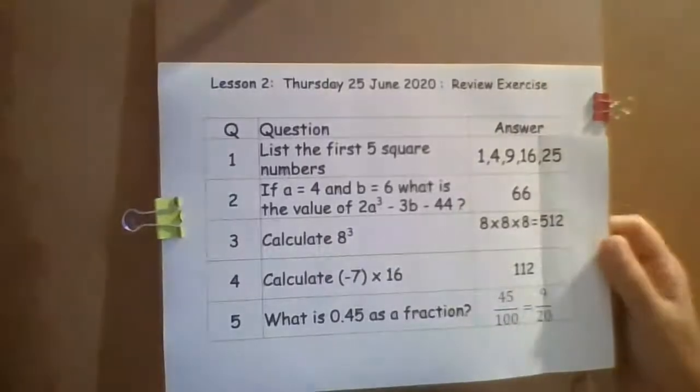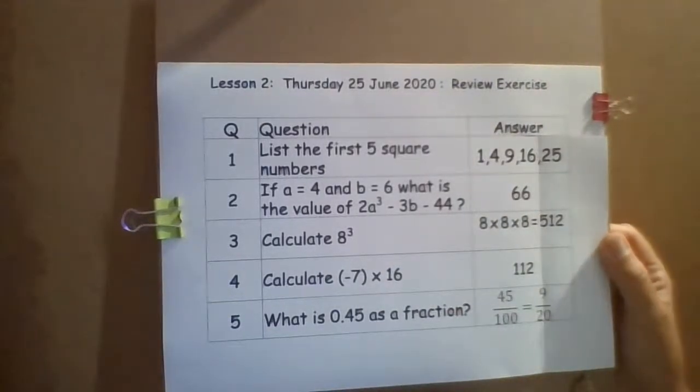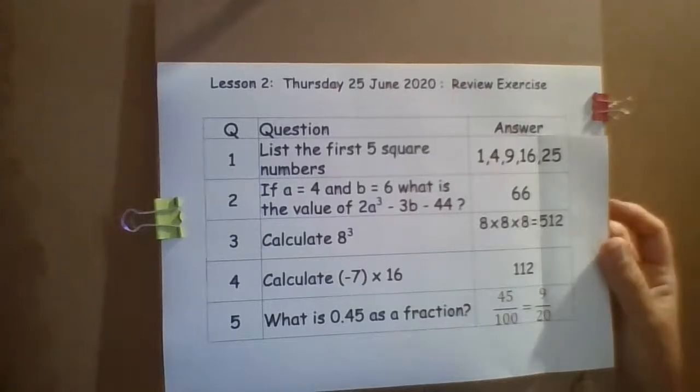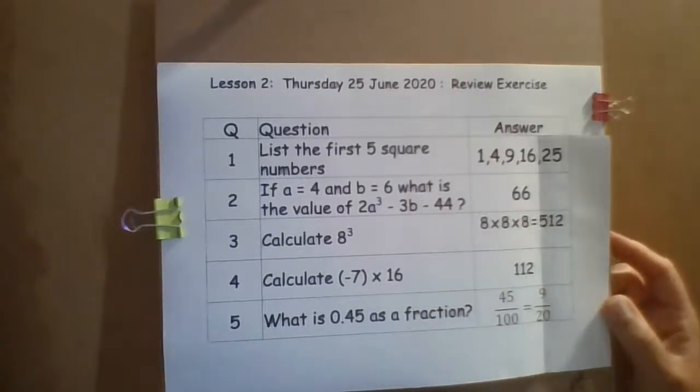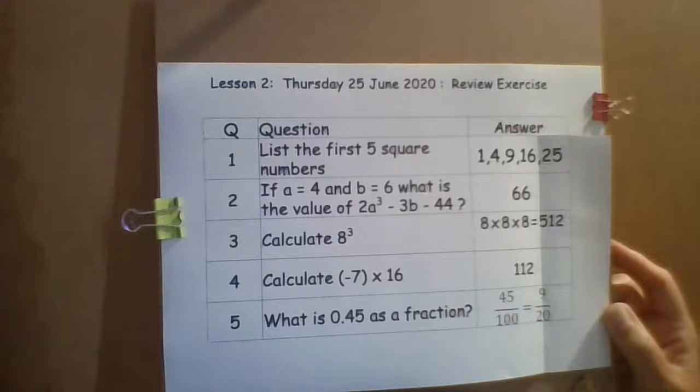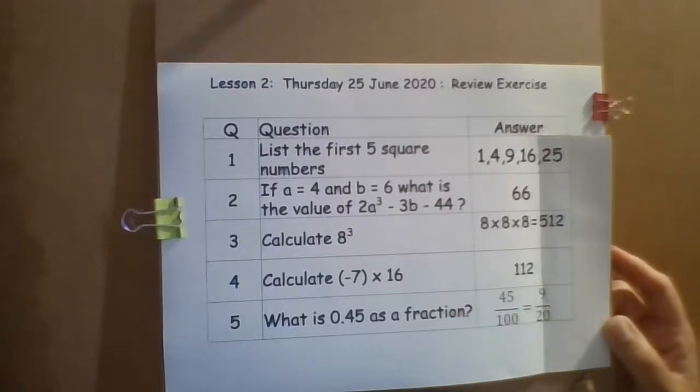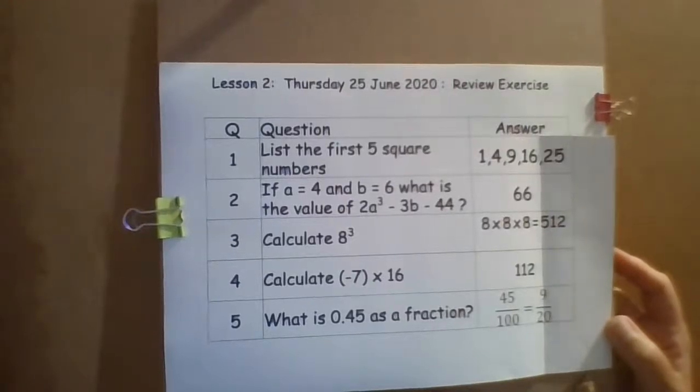Here we go. So we have the first 5 square numbers. I helped you out quite a lot yesterday, because I gave you the first 4. We drew them up on the board. So the answers are 1, 4, 9, 16, and 25. If A is 4 and B is 6, 2A cubed subtract 3B subtract 44.